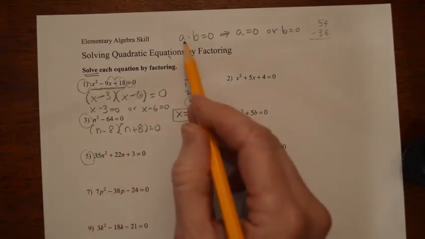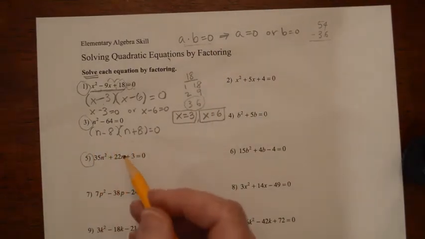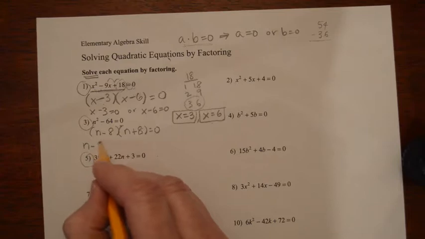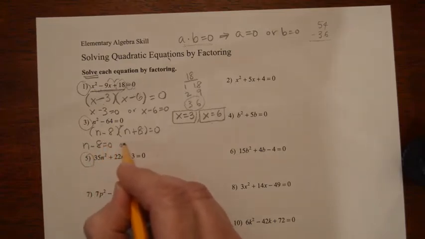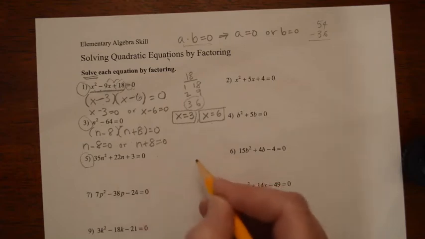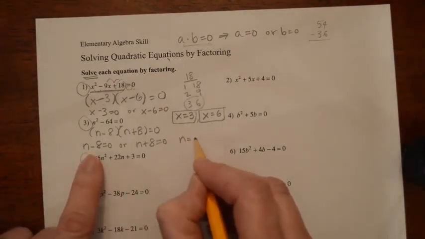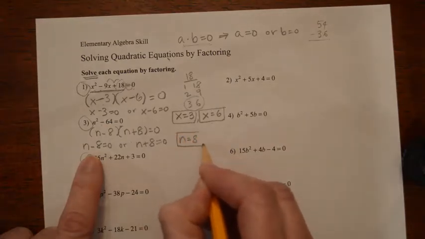Now again, I'm using this property that says that if I have a product of two things equaling 0, one of them must be 0. So either n minus 8 must be 0, or n plus 8 must be 0. If n minus 8 is 0, that says that n must be equal to 8.